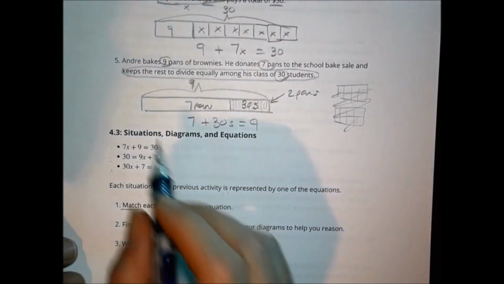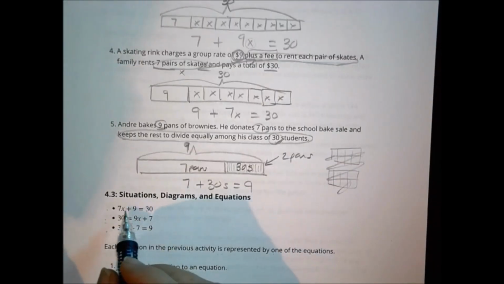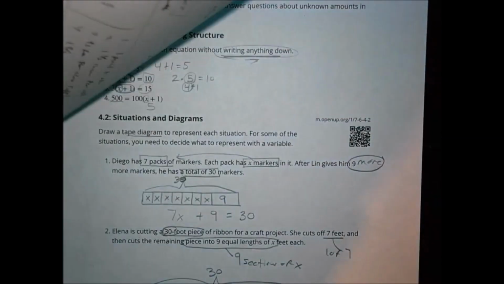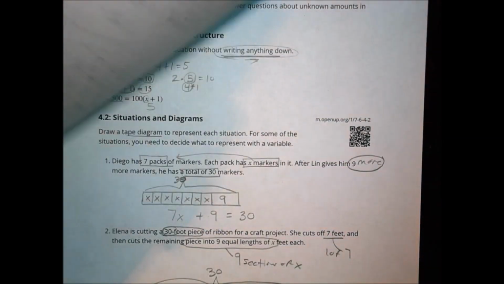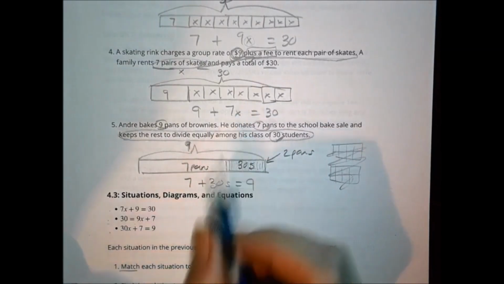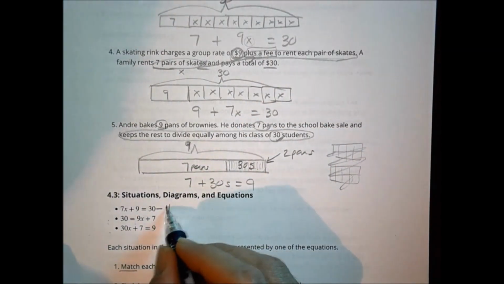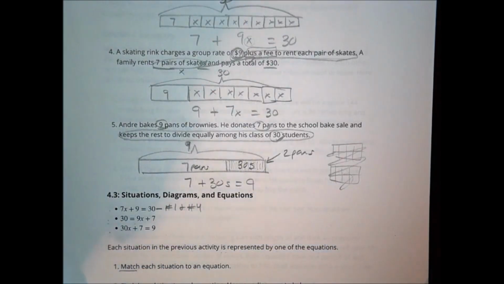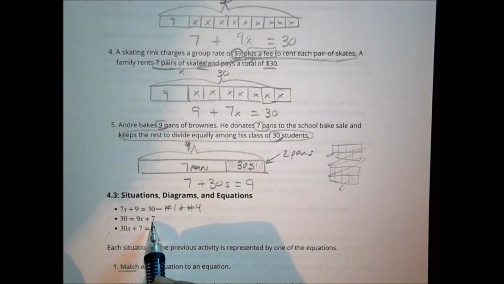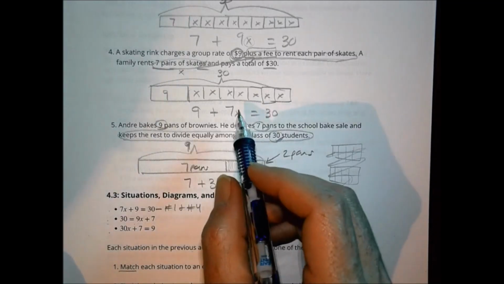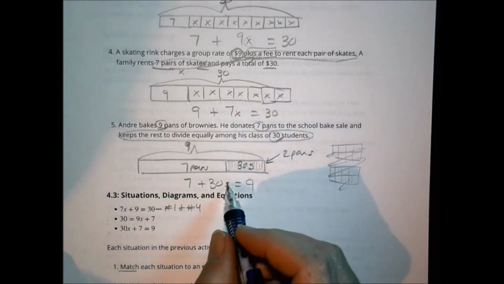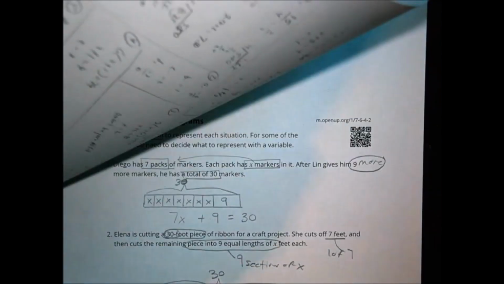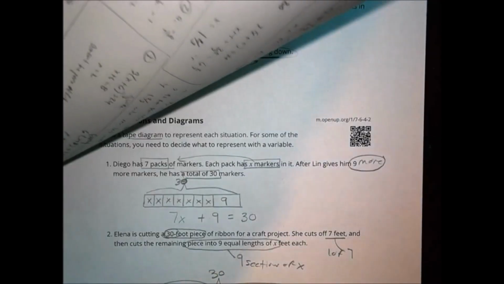So when we go back, we can look at, well, where did we see a 7x plus 9 equals 30? And there are a couple places here. We see that in number 1, and we also see it in number 4. For this 9x plus 7 equals 30, we can make this an x for now, I see that in number 3, and I see that in number 2, right?